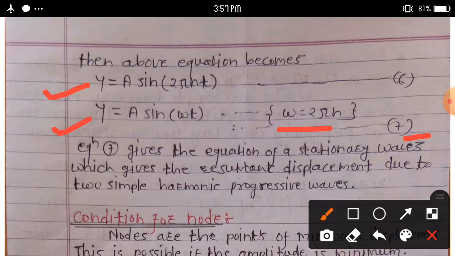which gives the resultant displacement due to two simple harmonic progressive waves. Okay, some questions asked on this topic. The first one: define stationary wave, and the next one: derive an expression for the equation of a stationary wave on a stretched string.